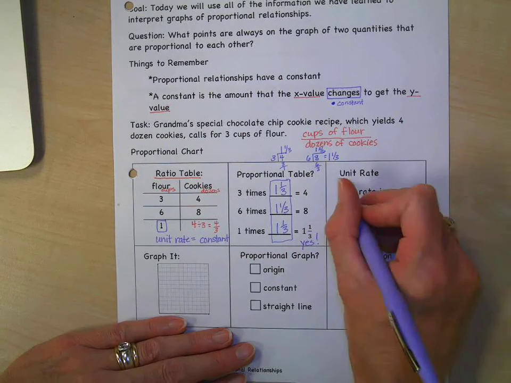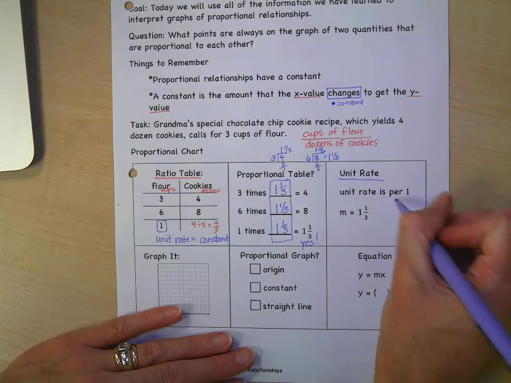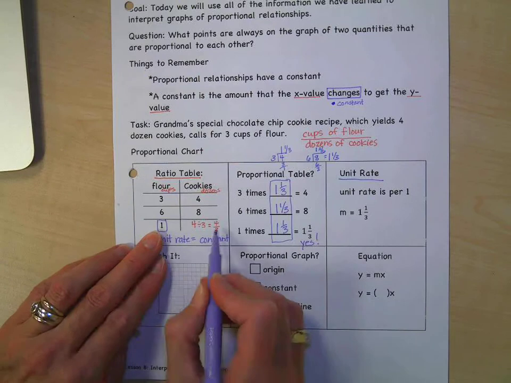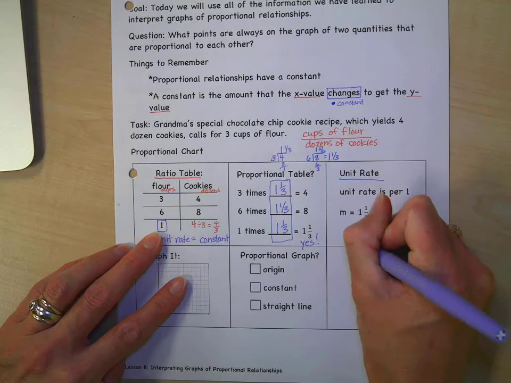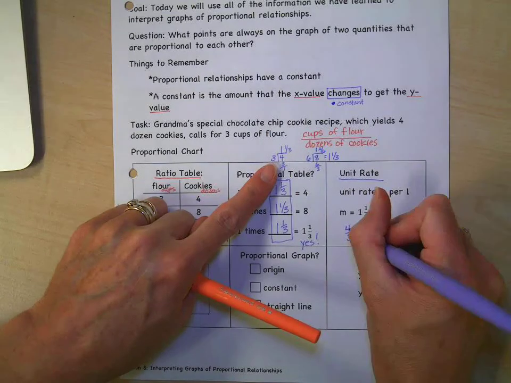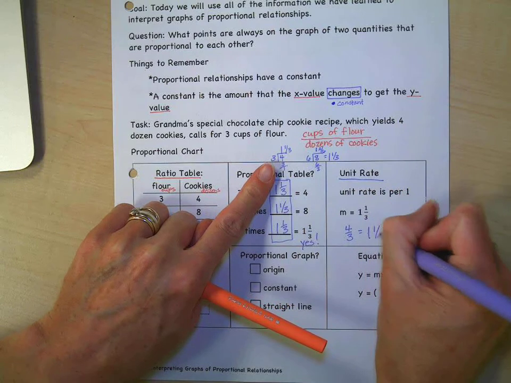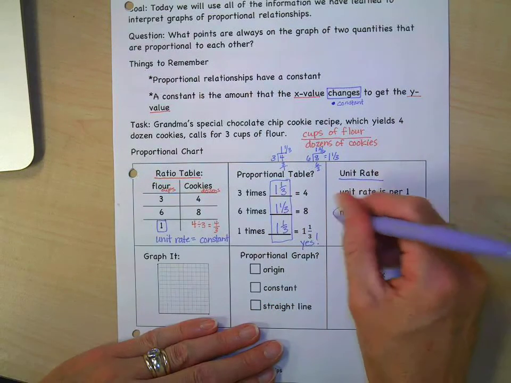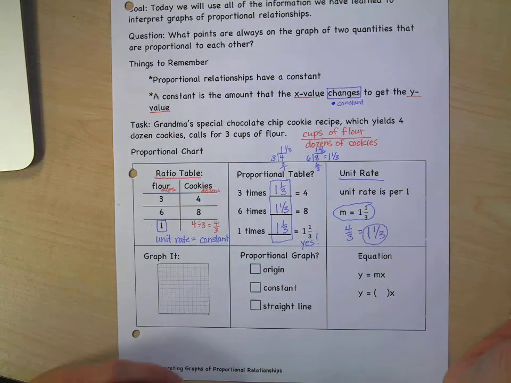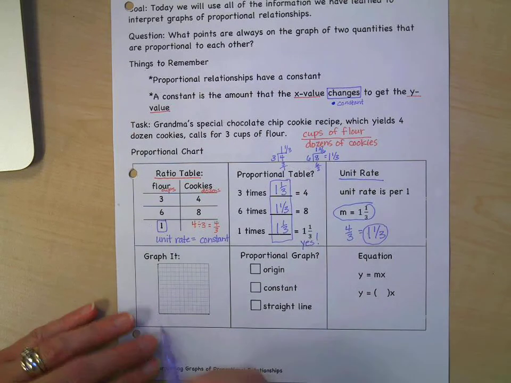Okay, next box is going to tell you about your unit rate, and this is your unit rate right here. Remember, unit rate is per 1. So go back over here to your table where you found your per 1. Per 1 on this one says that it is 4/3. Well, I think we did that math right there where we took 4 divided by 3, and it equals 1 and 1/3. So your M is your unit rate. Okay, so we have 1 and 1/3 is your M. M is another name for unit rate.